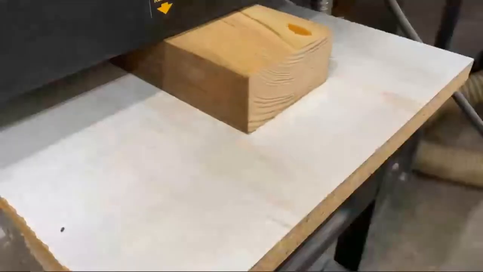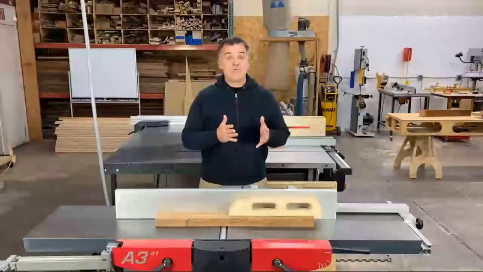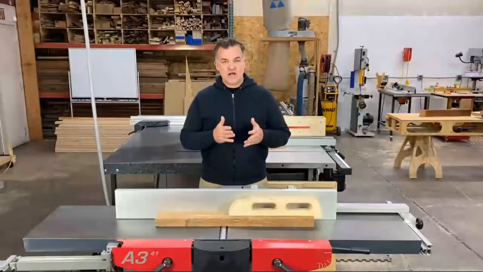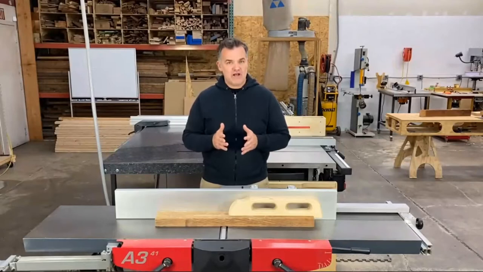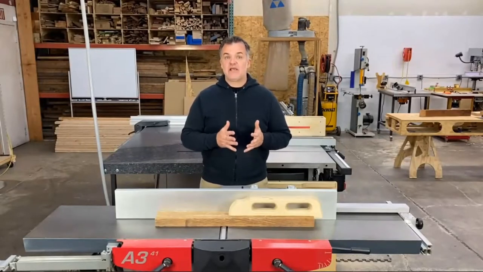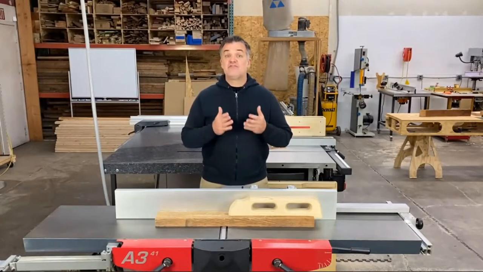This allows you to pick what edge you want to joint and still have the right grain direction. You might wonder, why can't you just joint the other side too? This is because the jointer makes a surface flat, but not necessarily parallel. The planer is designed to make a parallel surface referenced off the jointed face, and this is what we want.